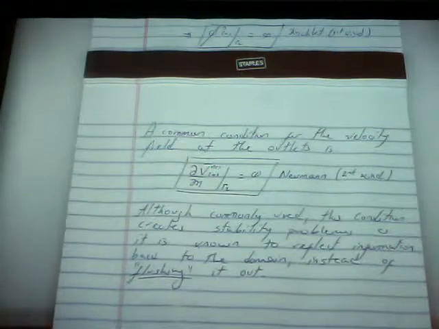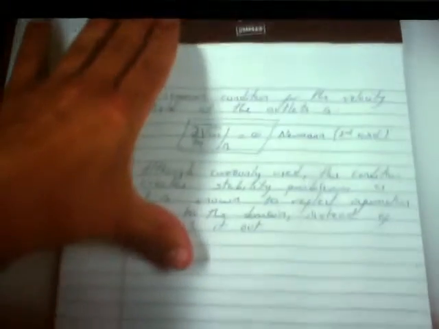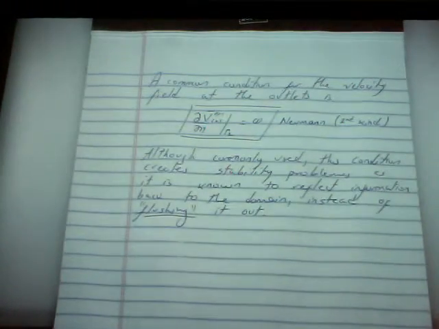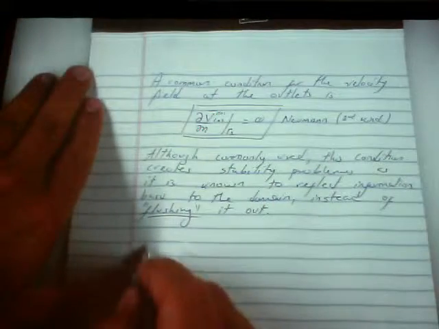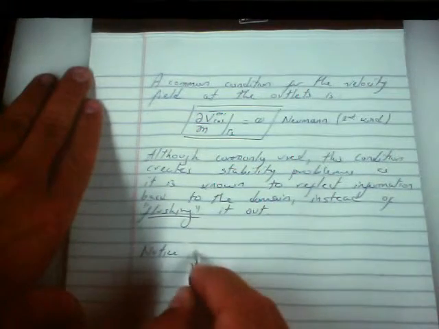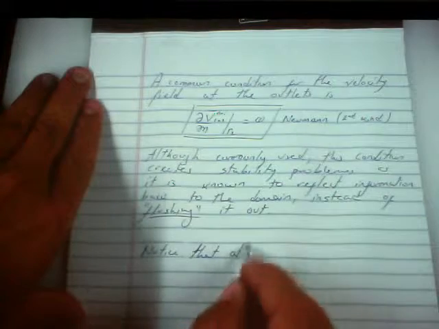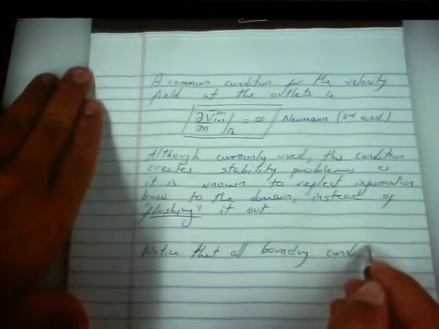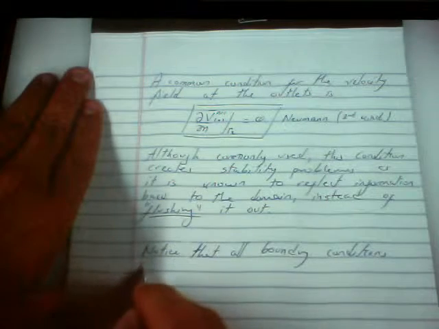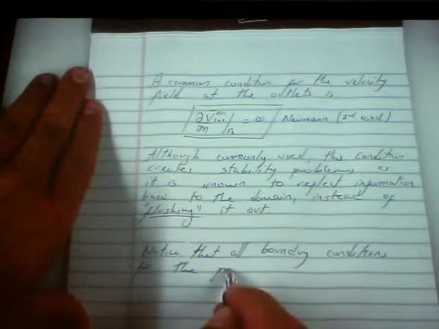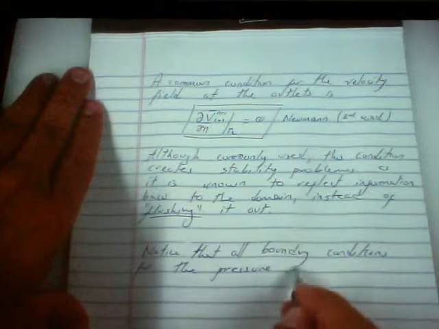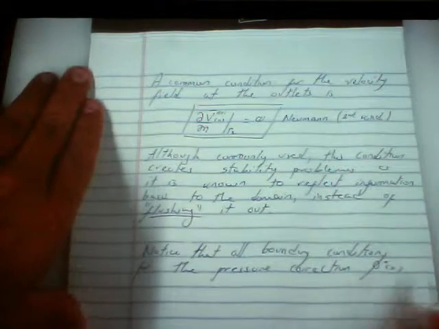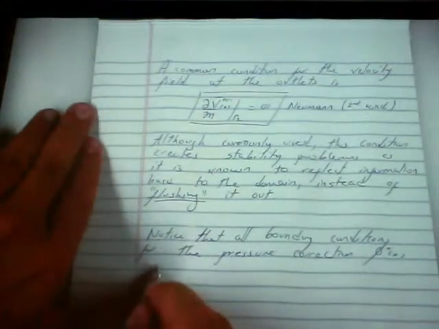Okay, we're going to address this one on Thursday, but before we leave, in the next 30 seconds, I'm going to tell you to notice that all boundary conditions for the pressure correction phi of x are homogeneous.